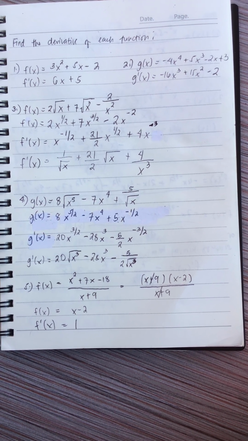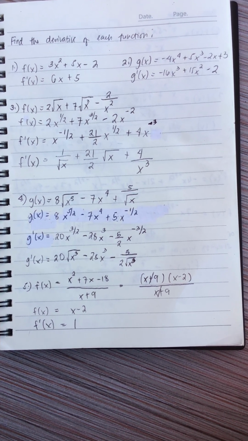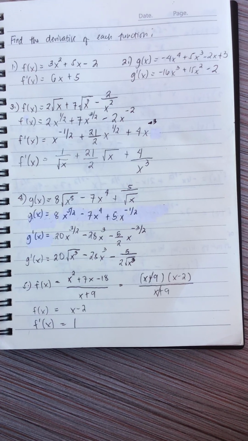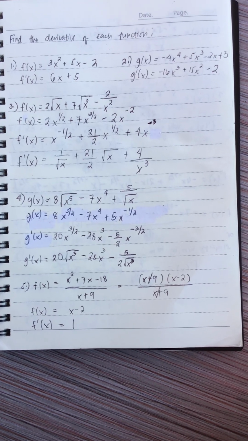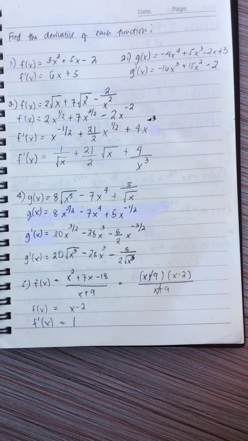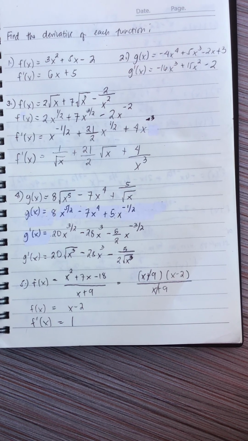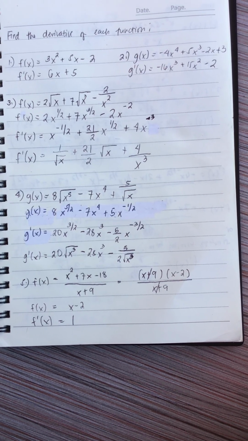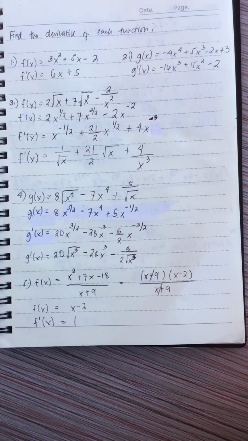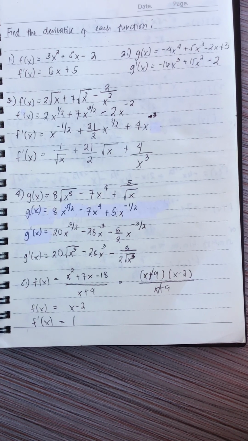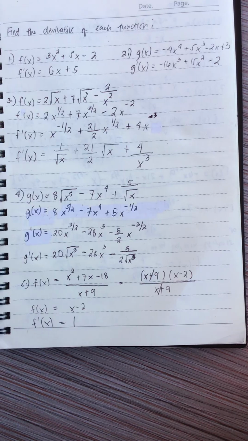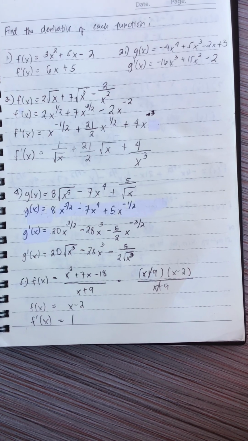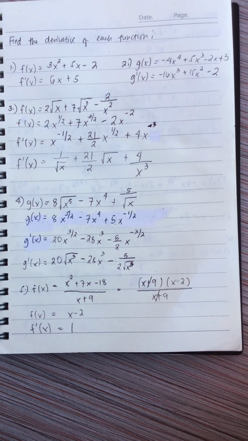Same application as number 3, we have obtained 20x to the 3 halves, since we multiplied 5 halves times 8, which would be 20, and then 5 halves minus 1 would be 3 halves. Same application for the second term, that turns into negative 28x cubed, minus 5 halves x to the negative 3 halves.